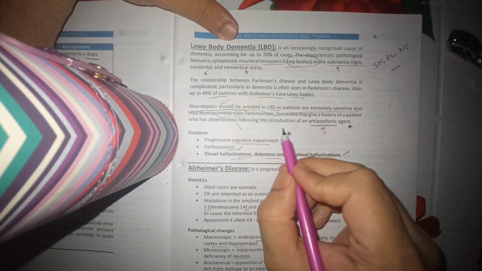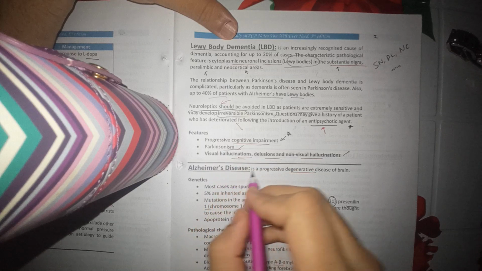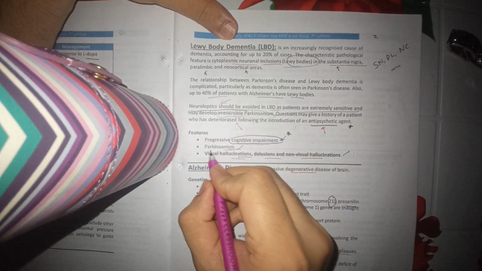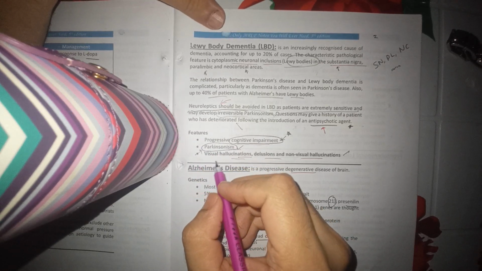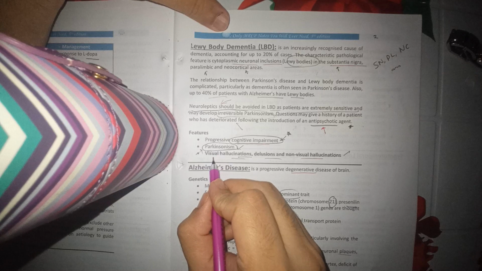Questions may give a history of a patient who has deteriorated following the introduction of an antipsychotic agent. So once you give an antipsychotic agent, you may have this worsening of Lewy body dementia. So what are the features then? Progressive cognitive impairment, so basically like dementia. Parkinsonism, which is causing the problem here, which is not there in dementia. And visual hallucination, delusion, non-visual hallucination, all types of hallucinations are there.